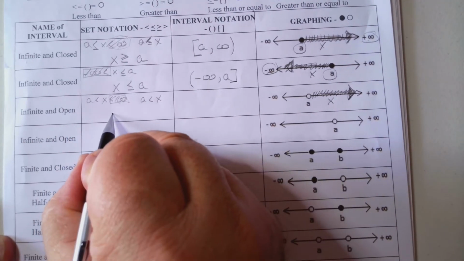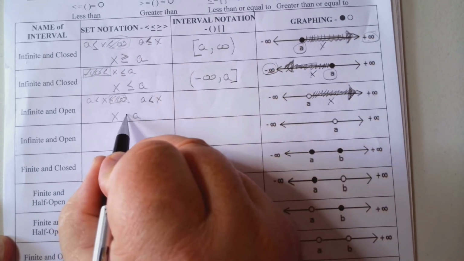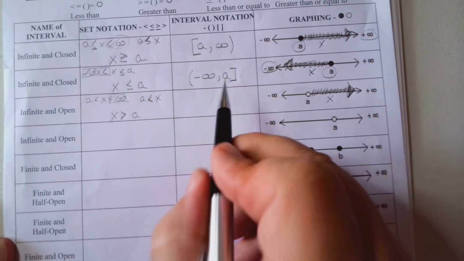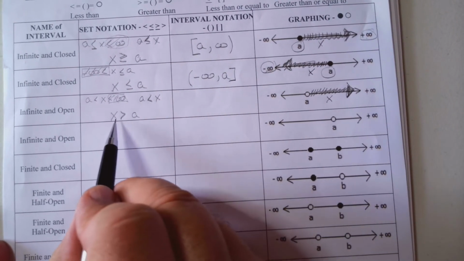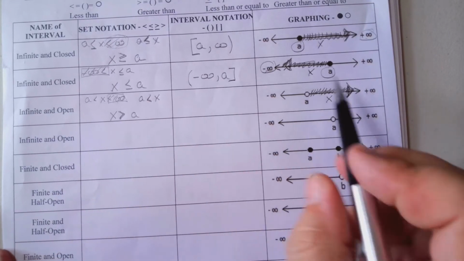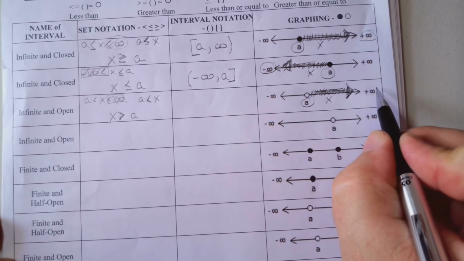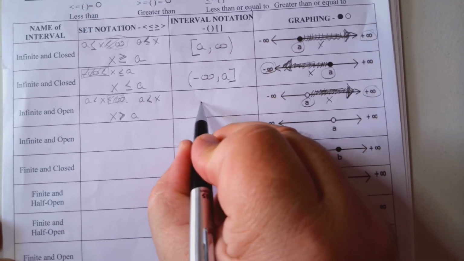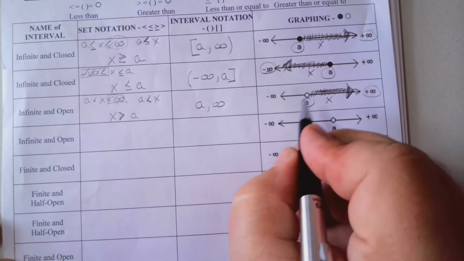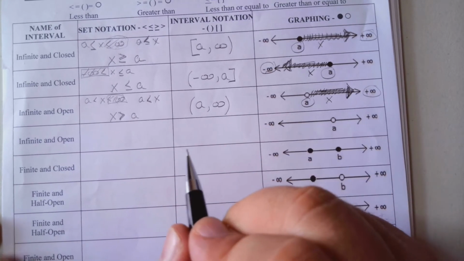I can flip them, but it has to point towards a. So a is less than x is the same thing as x is greater than a. And it's pointing to the right, so that's the side I'm shading. Look at the endpoints. I start at a and go to positive infinity. A is open, so I can't use it, and I can never use infinity.